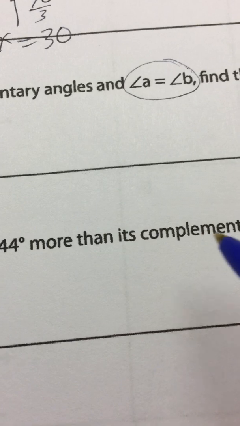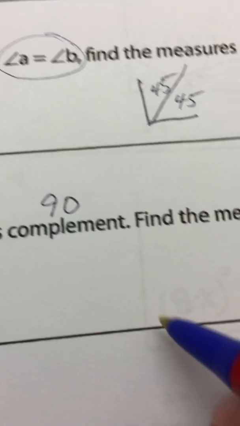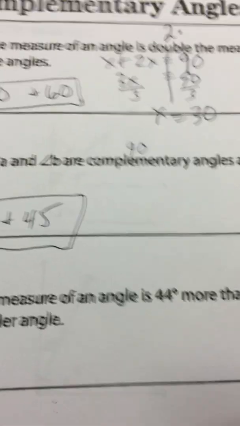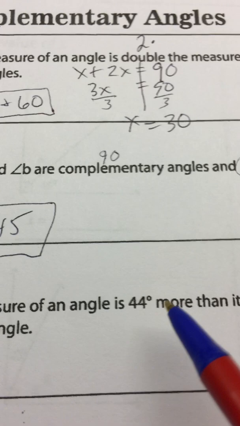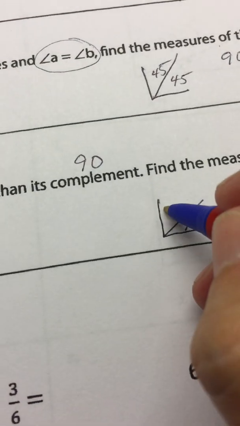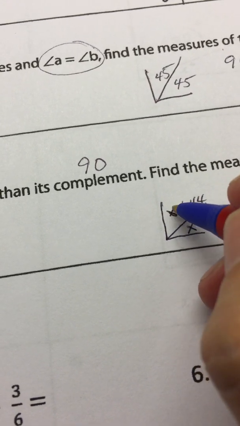Next one. The measure of an angle is 44 degrees more than its complement. So remember, complement means the two angles add up to 90 degrees. If you want to make a little picture, here's my 90 degrees, and I've got myself a line. The measure of an angle is 44 more than the complement. So if one of them is x, the other one is x plus 44, because it literally said it's 44 more than the complement.